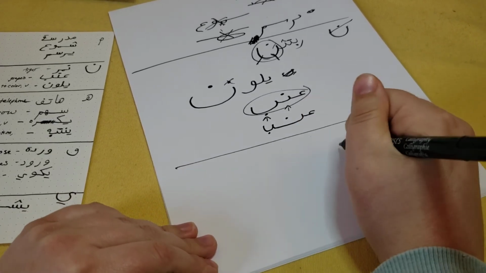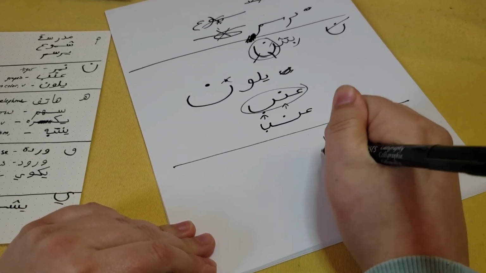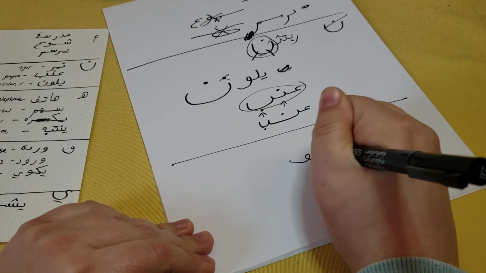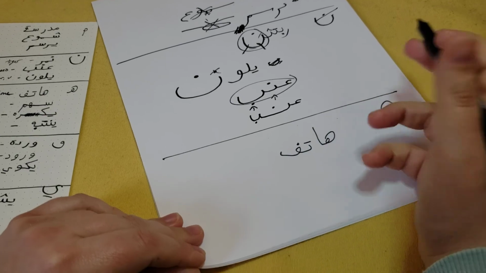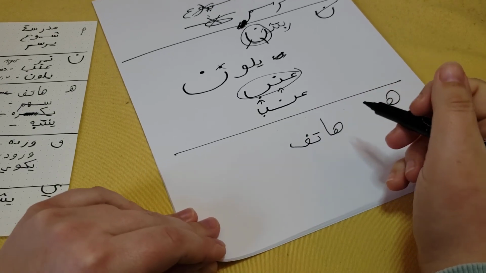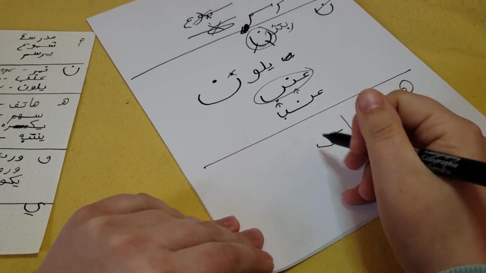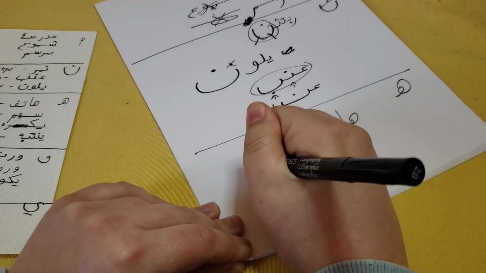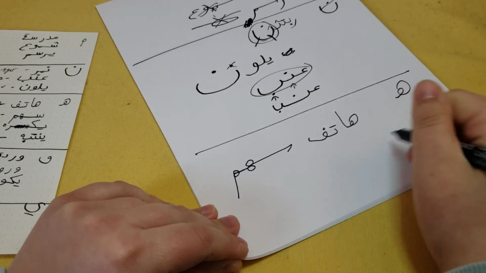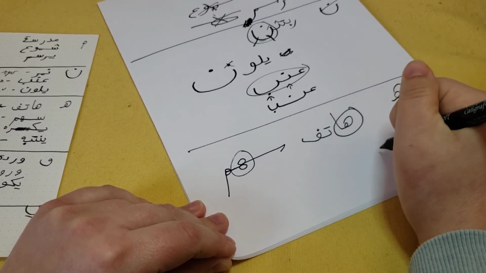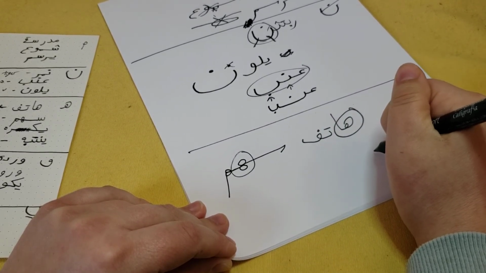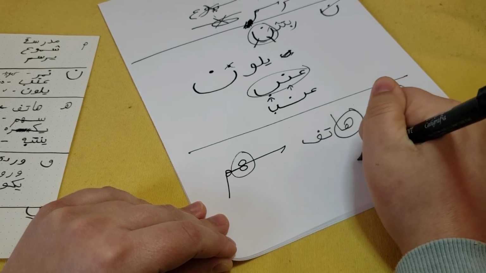Non-stretchy. Hatif, telephone. There's no way to stretch it. There's nothing to do. But I'm going to show you it in all of its forms just because it has so many. This is the ha, this is the ha, and yet tebe.